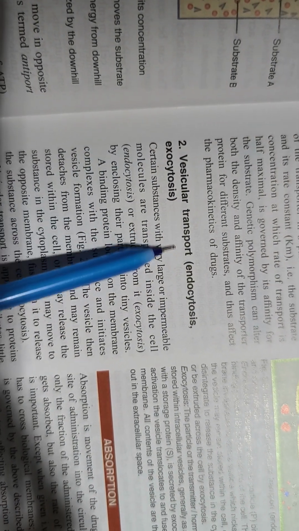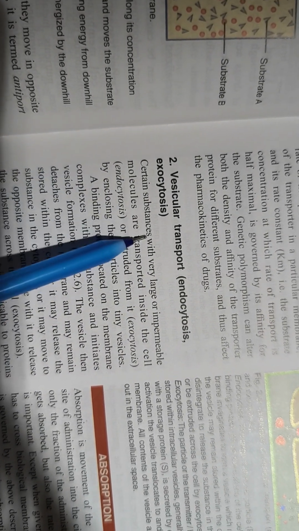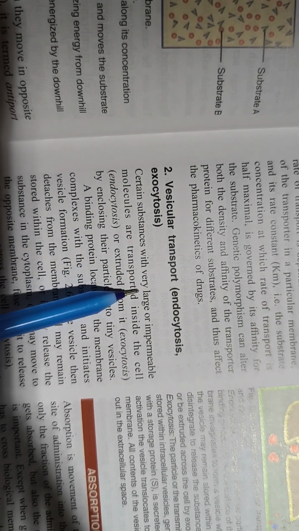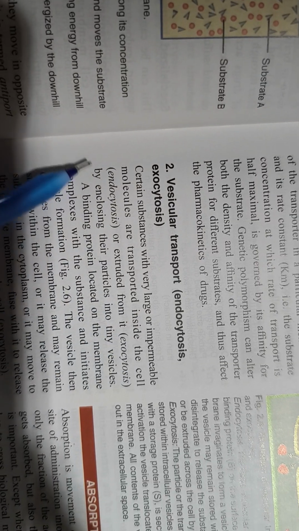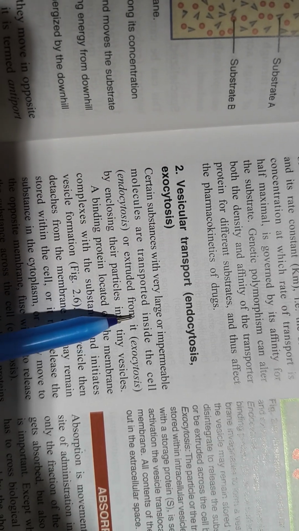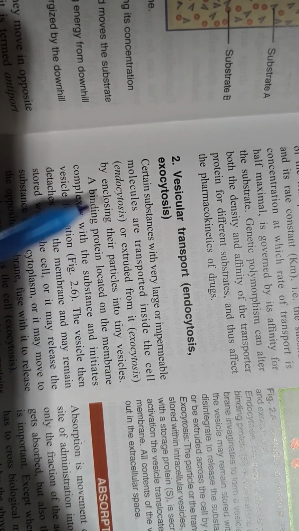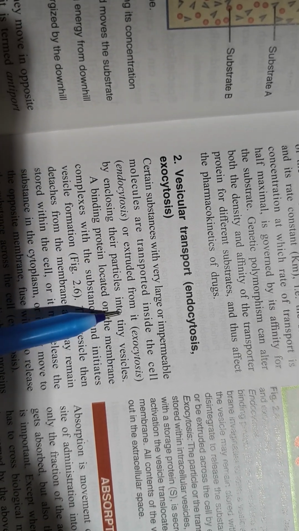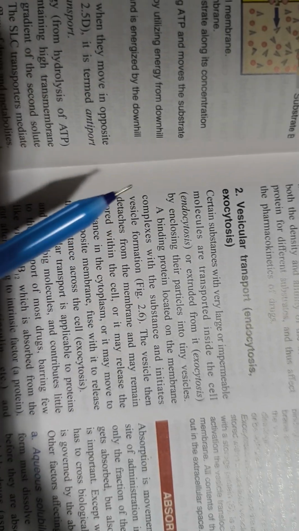Second is vesicular transport, endocytosis, exocytosis. Certain substrates with very large or impermeable molecules are transported inside the cell, endocytosis, or extruded from it, exocytosis, by enclosing their particles in tiny vesicles.